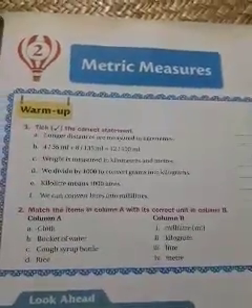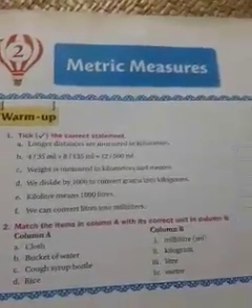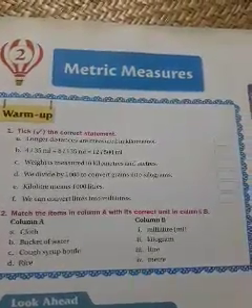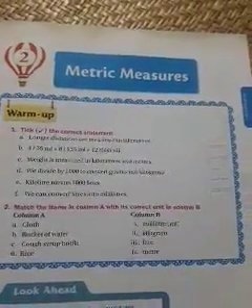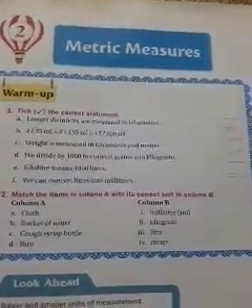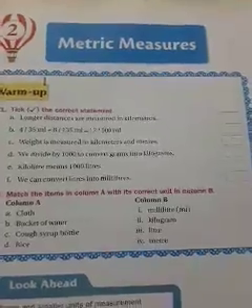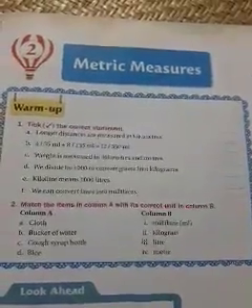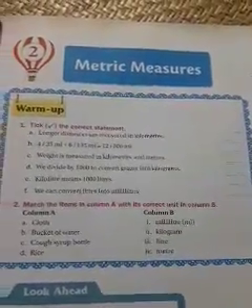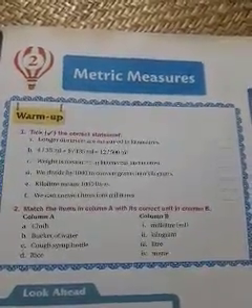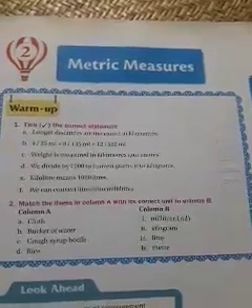Hello students, I am making this video on the topic metric measure. In this chapter we will discuss how to take measurement of any materials. When you go to a cloth shop to purchase a few meters of cloth, what you say: uncle, give me 1 meter of cloth. You say, uncle, give 50 centimeter cloth.